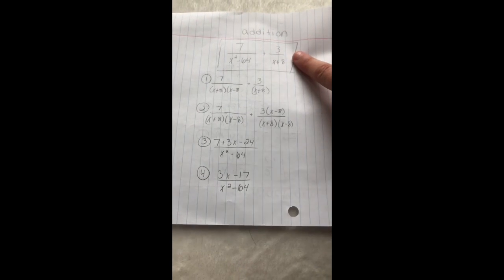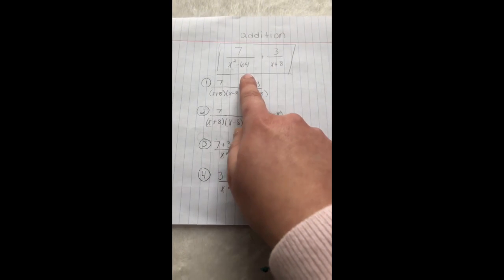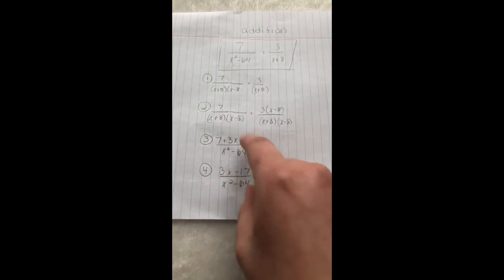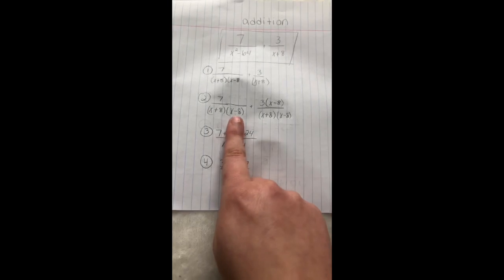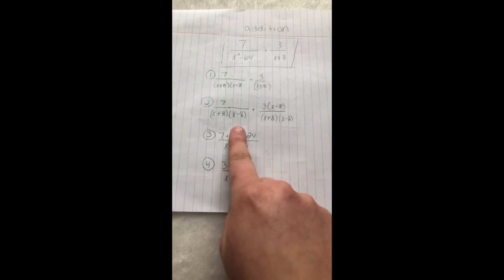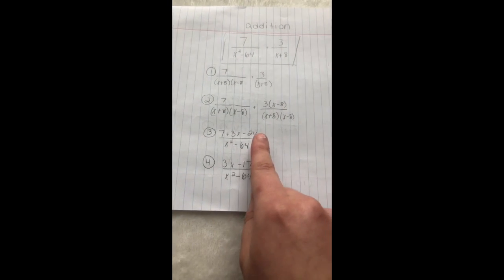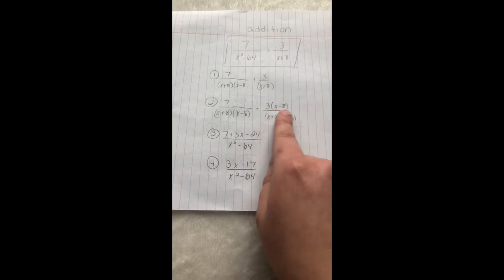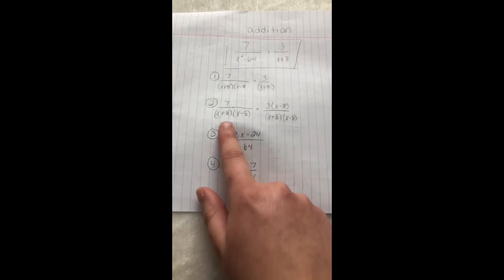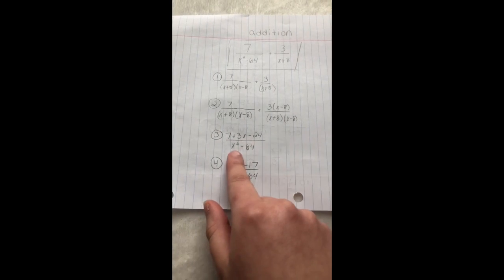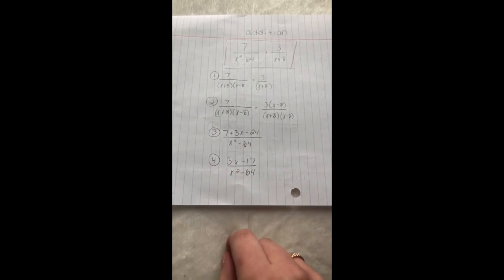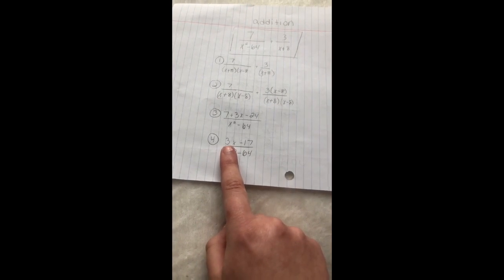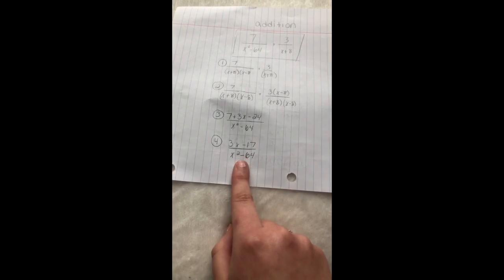If we're adding these two terms together, first we take the denominator of the first term and factor it into x plus 8, x minus 8. And then our next step is to multiply this side by x minus 8, since that's what's missing. And then we do the math, so we do 3 times x minus 8, which comes out to 3x minus 24 over x squared minus 64. And then once we do that, we combine like terms and get 3x minus 17 over x squared minus 64.